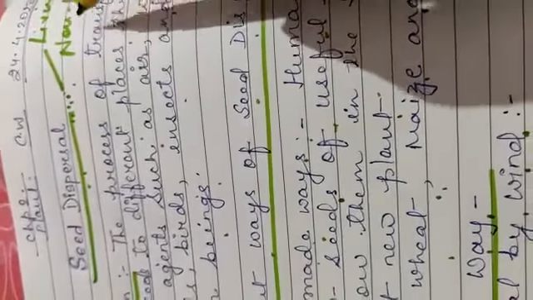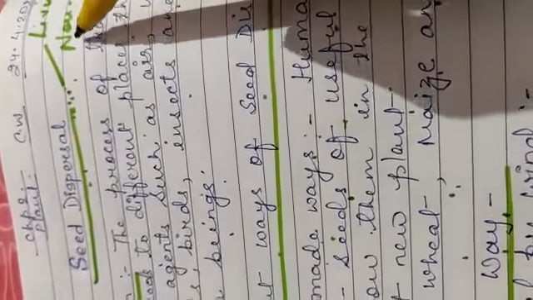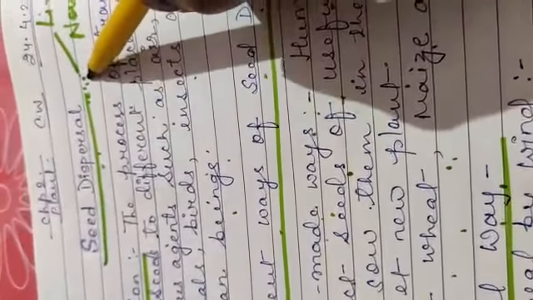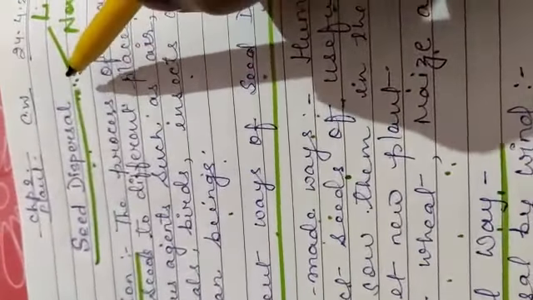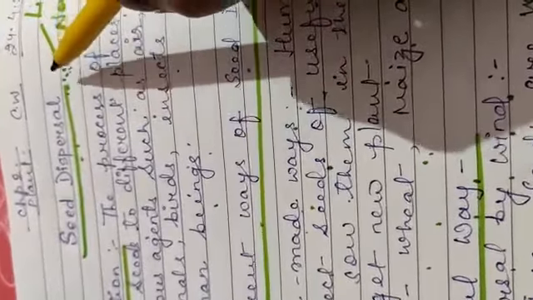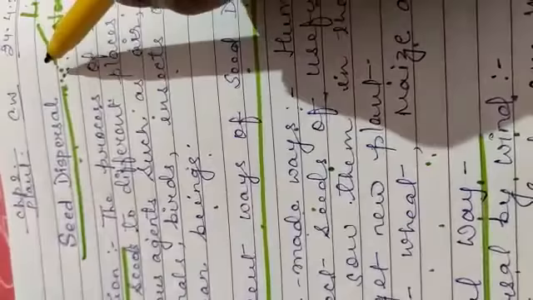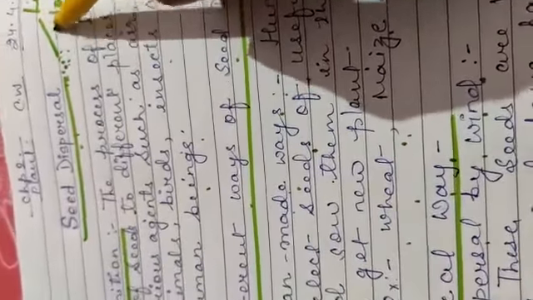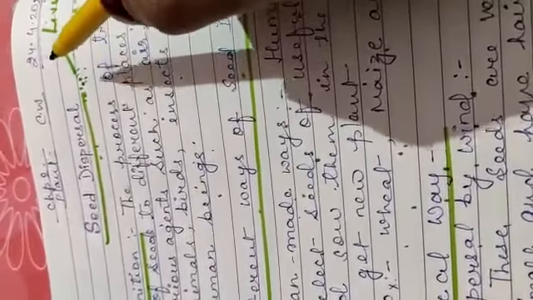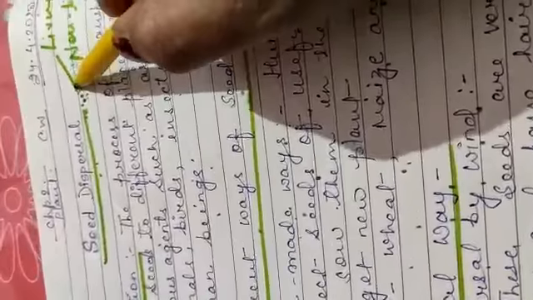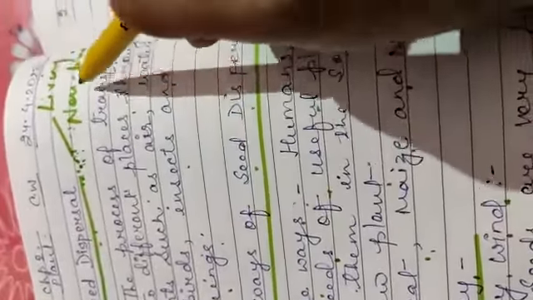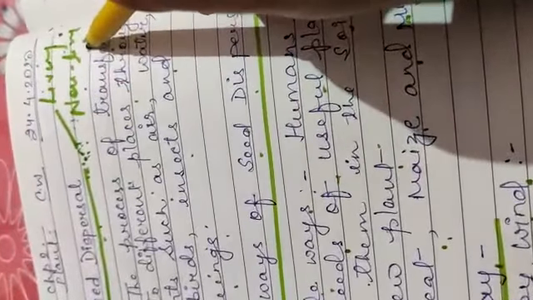After watching the diagram, now you are clear about seed dispersal. Seed dispersal is the movement, spread or transport of seeds away from the parent plant. The dispersal vectors or agents can be living or non-living.